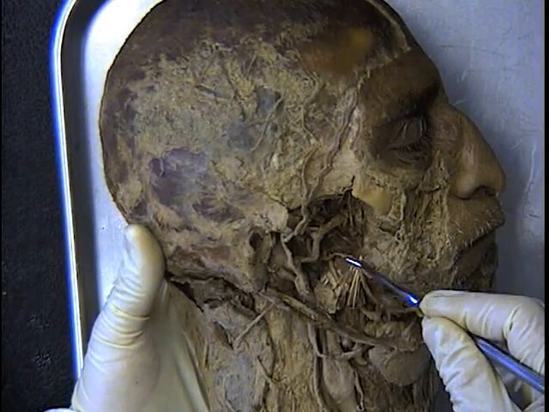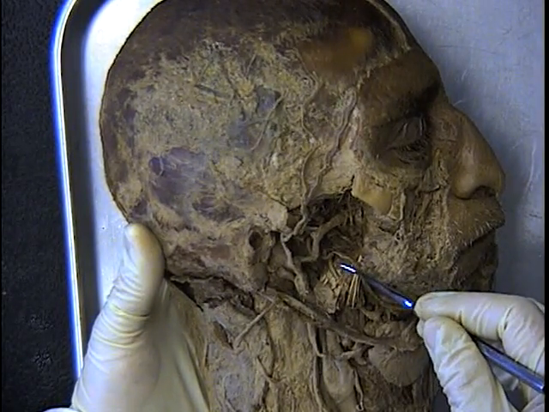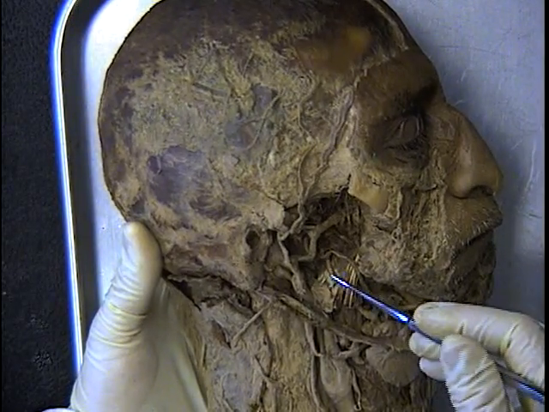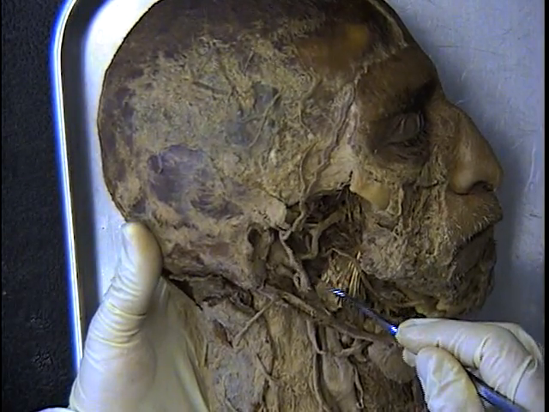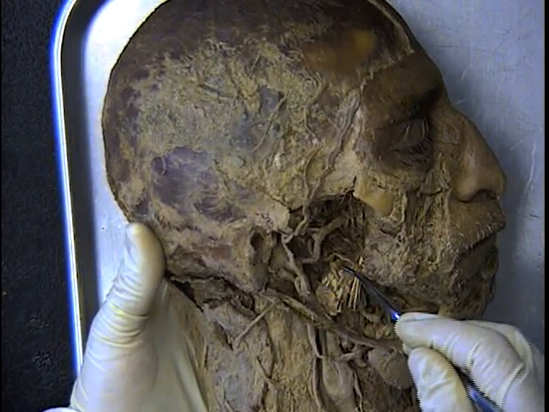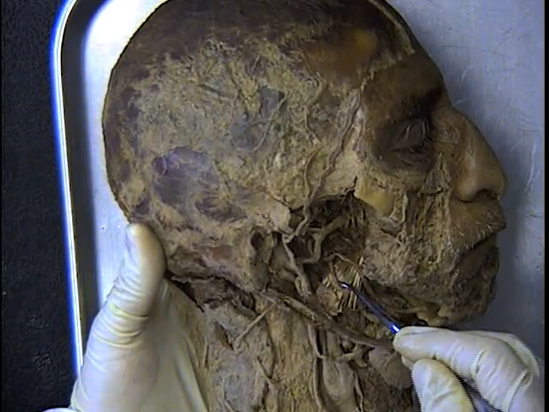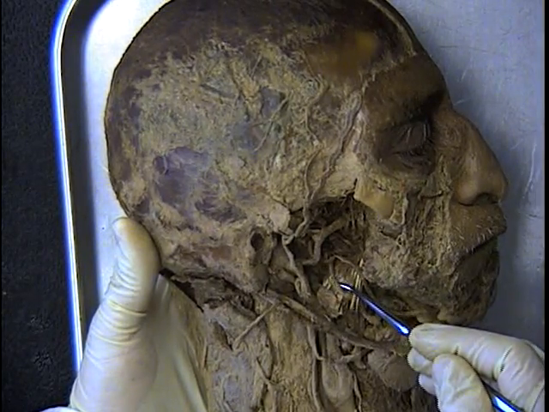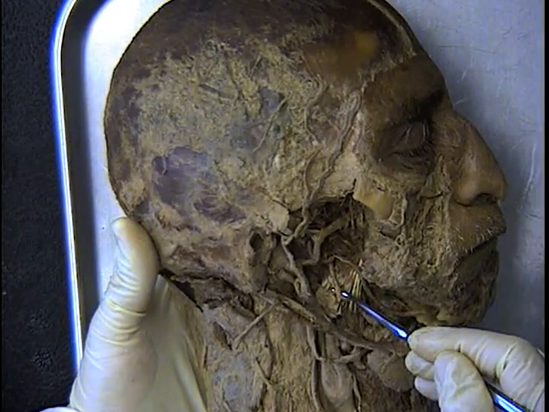The medial pterygoid muscle originates on the medial surface of the lateral pterygoid plate and inserts into the medial aspect of the angle of the mandible. Innervated by motor branches of V3, the mandibular branch of trigeminal, and its function is to aid in mastication.